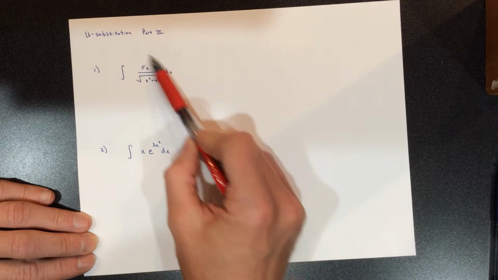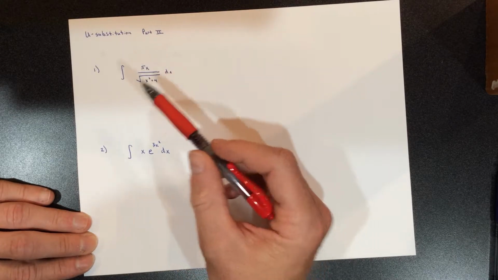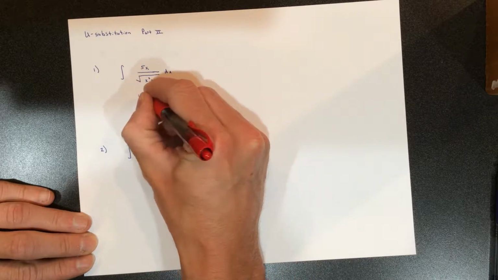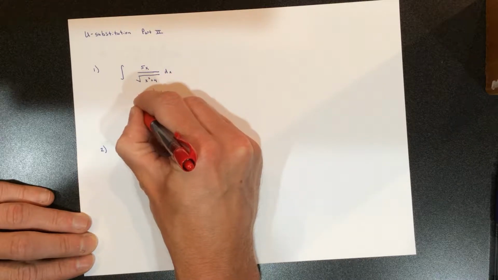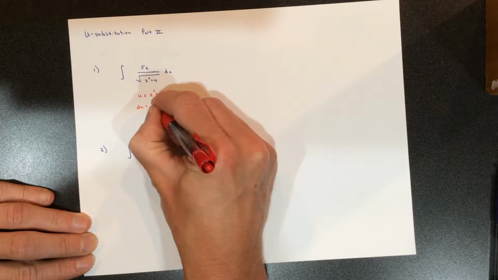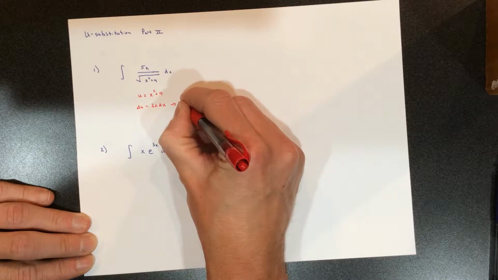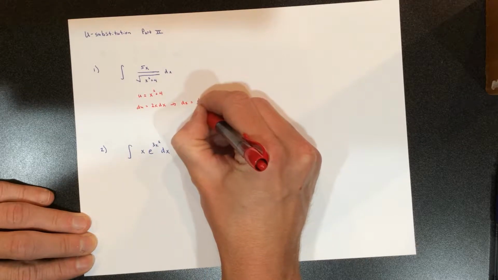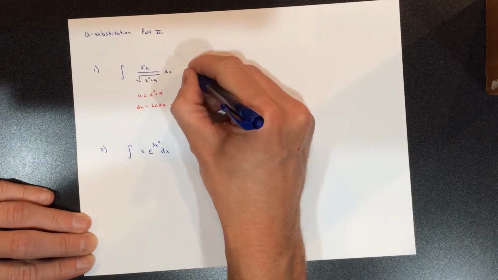Again, you should have the vision of what's going to happen without having to go through the whole process. Again, we will, but you should be able to see it. So let's go ahead and make u x squared plus 4. du then is 2x dx, right? And that tells us that dx is equal to du over 2x. Now we'll go and we'll make the substitutions.